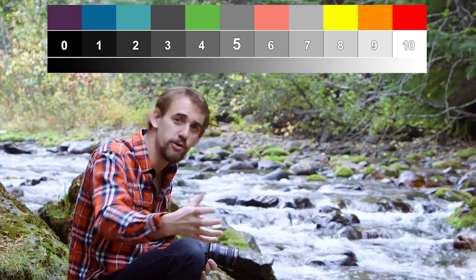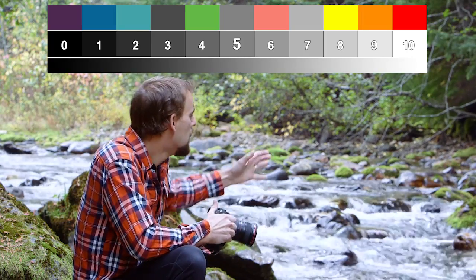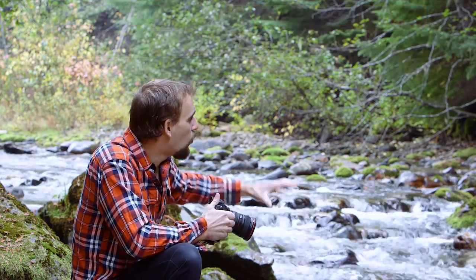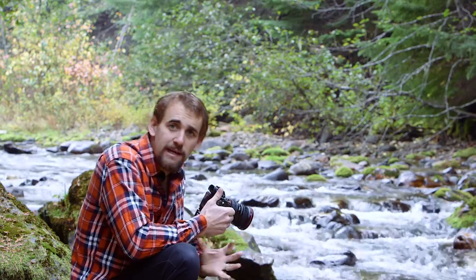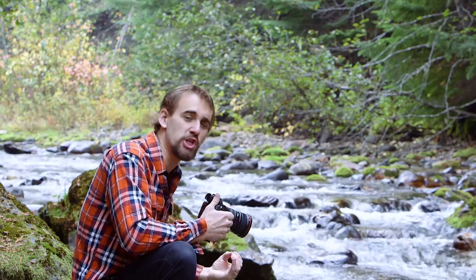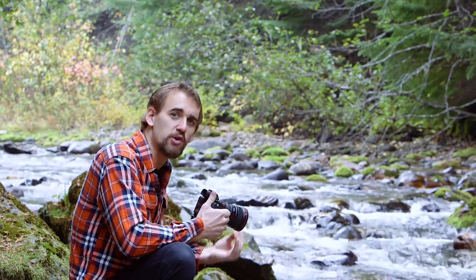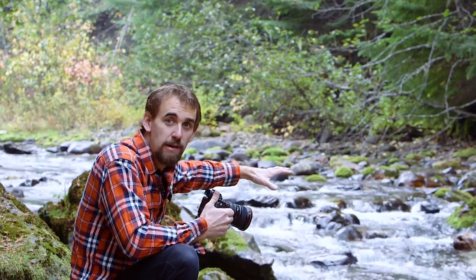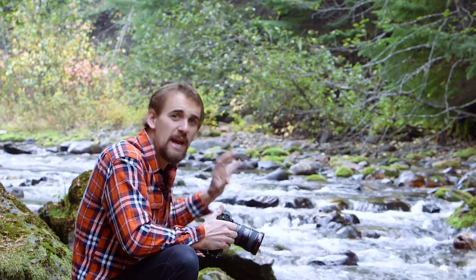Now, if you don't use zones, you can watch some of my other videos about that. But the bottom line is, I want the water to have a lightness. I don't want it to be clipped, but I want it to have that richness of contrasty lightness in relation to the surrounding tones. Now, here's another tip.